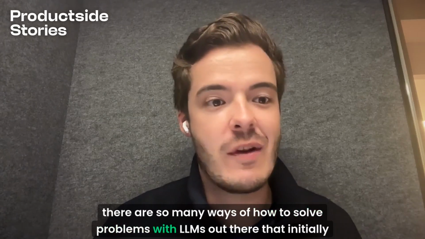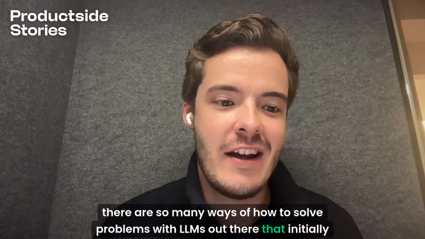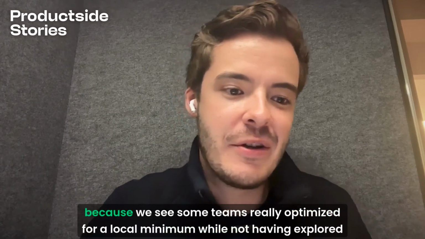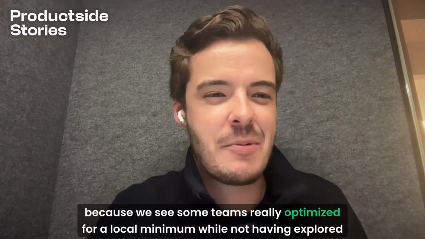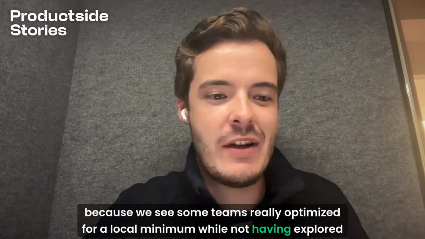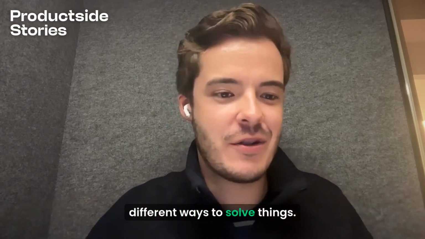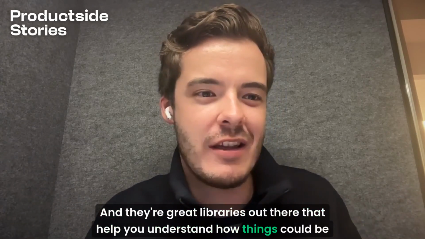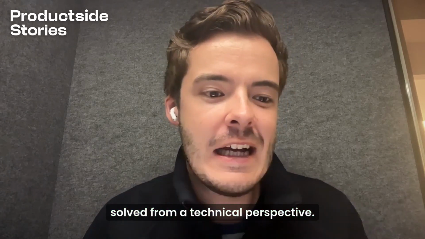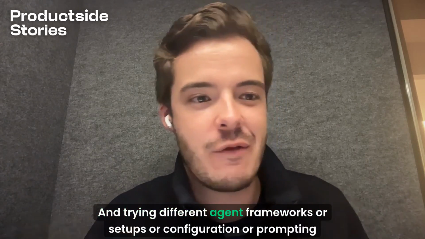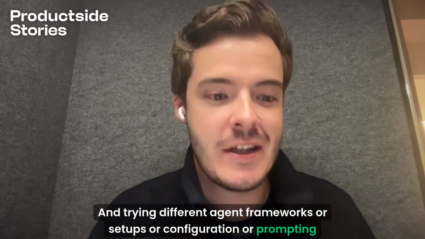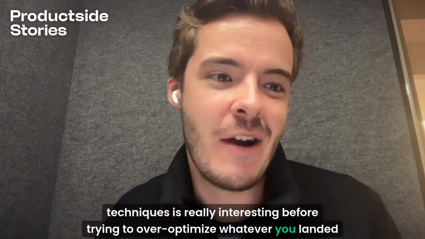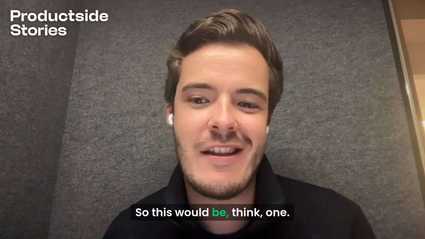there are so many ways of how to solve problems with LLMs out there that initially experimenting more on the macro level is really important, because we see some teams really optimize for a local minimum while not having explored different ways to solve things. And there are great libraries out there that help you understand how things could be solved from a technical perspective. And trying different agent frameworks or setups or configuration or prompting techniques is really interesting before trying to over optimize whatever you landed on first. So this would be, I think, one.